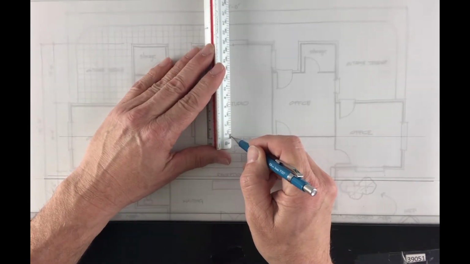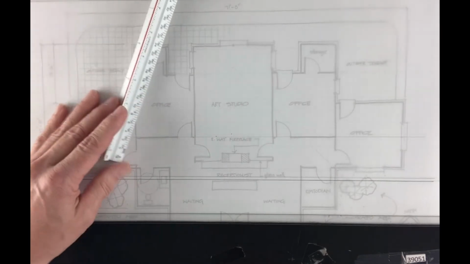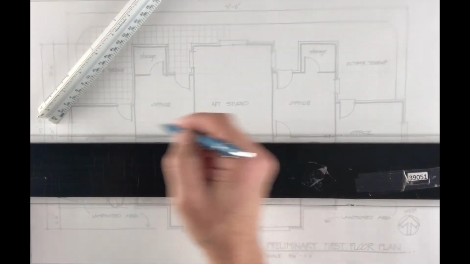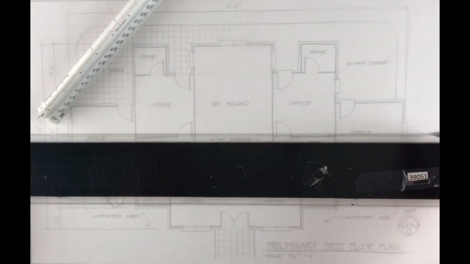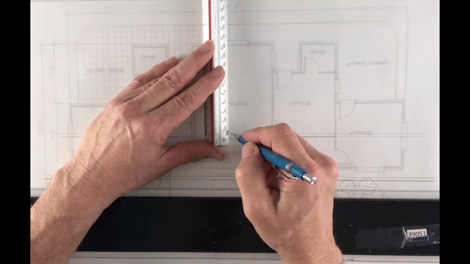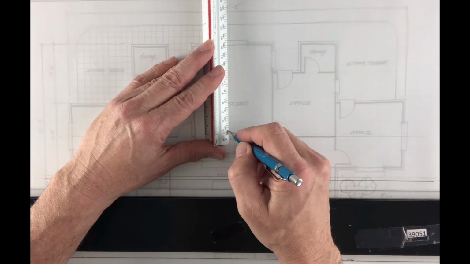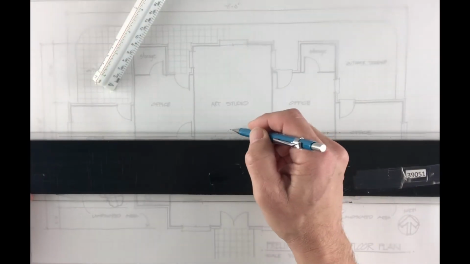And then I want my frieze board to be about 8 inches. So there's a line there. So this is my frieze board, which is a vertical trim board. And then I'm going to put my fascia, and this is the thing that the gutter is attached to. And I'm going to make that about 6 inches.